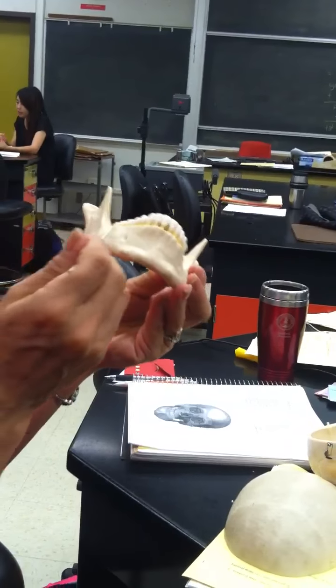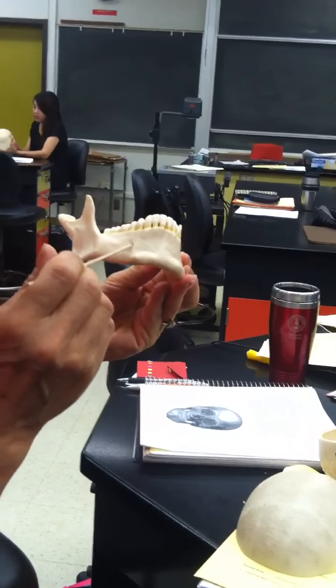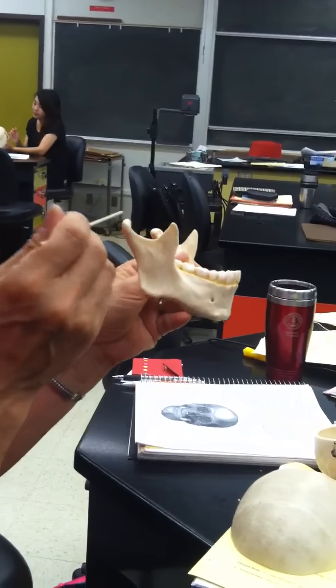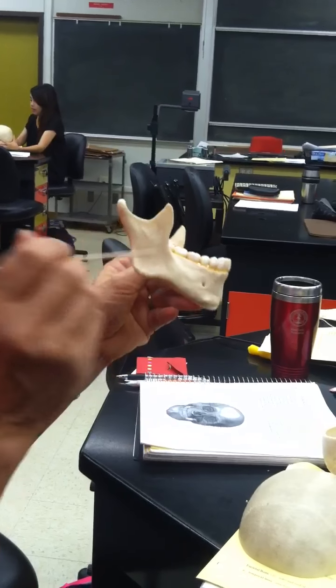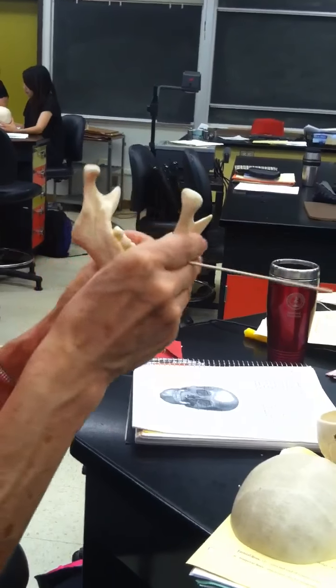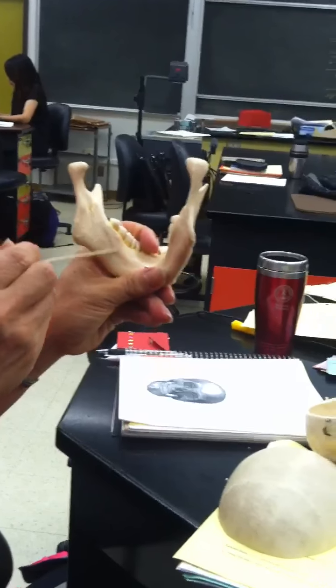Okay. This is the mandible: alveolar margin of the mandible, mental foramen, condyloid process, coronoid process, mandibular notch, mandibular angle, mandibular ramus, mandibular foramen, mylohyoid line.